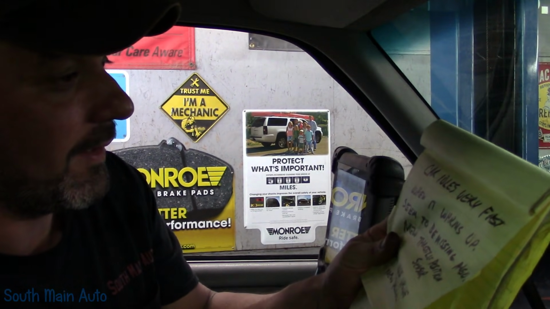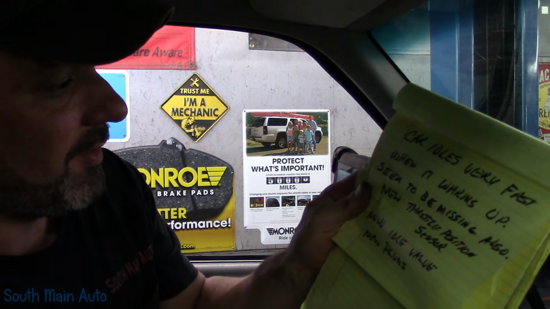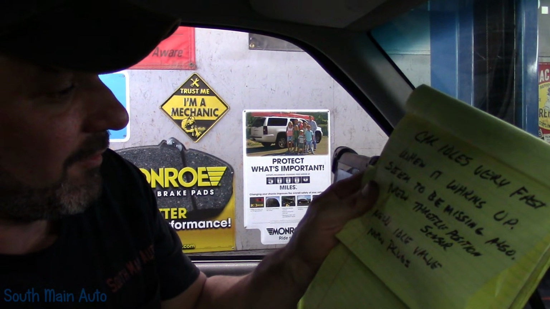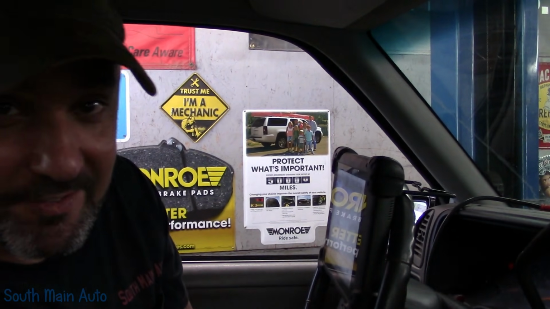This is the note that was left in the car, and it says: car idles very fast when it warms up. Seems to be missing also. New throttle position sensor, new idle valve, and new plugs. So now you know as much as I know.